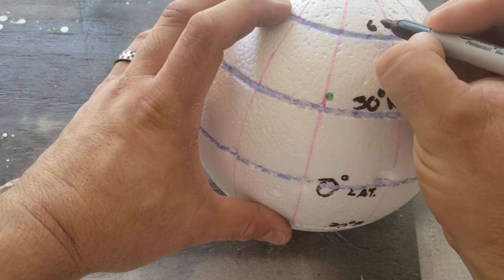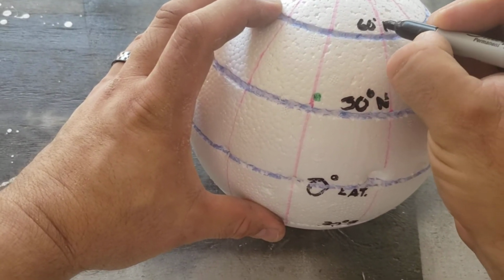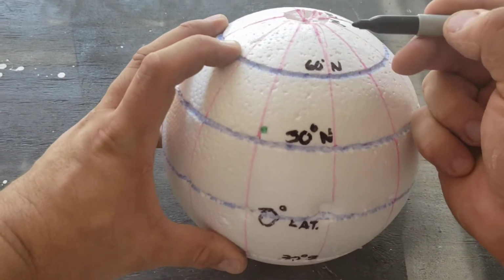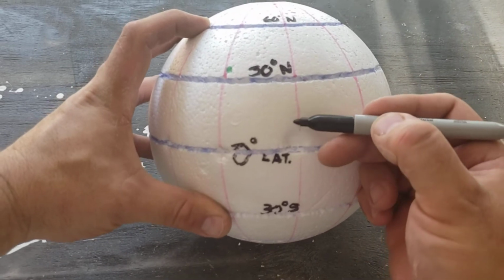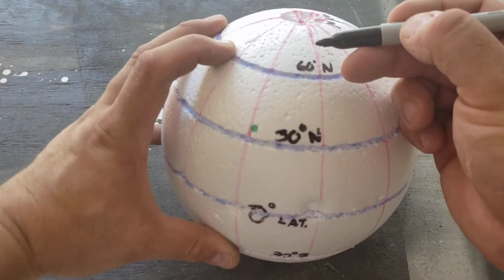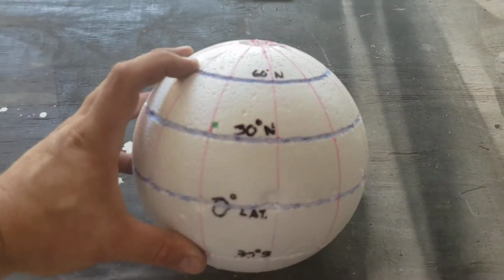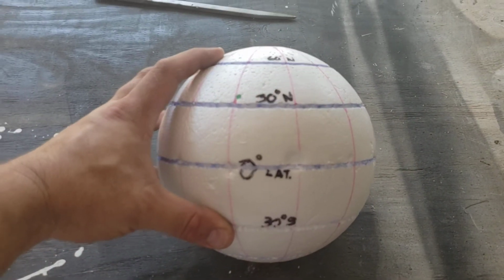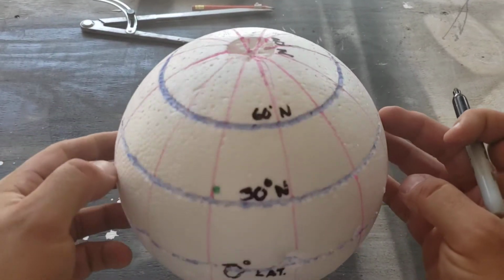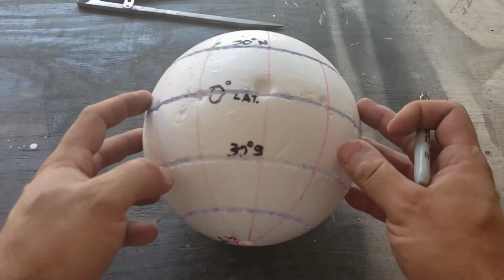This guy will be 60 degrees north latitude. I could have 70, 80, all the way up to 90. I could have 10 degrees, 20 degrees, 30 degrees, 40 degrees, 50 degrees, 60 degrees, 70 degrees, 80 degrees, 90 degrees. I can split it up into as small slices as I can. This sphere is about 8 inches across, so it doesn't split up into very small slices.